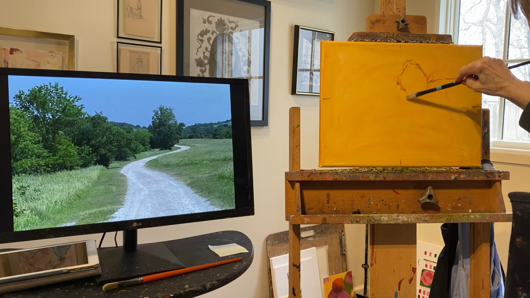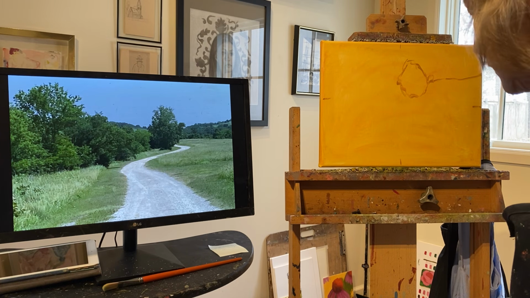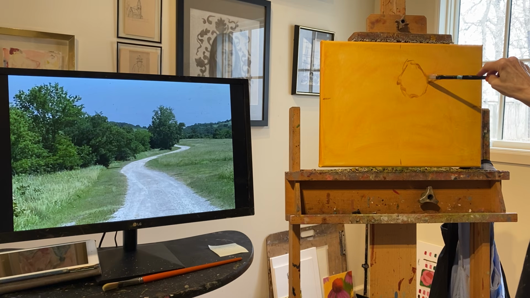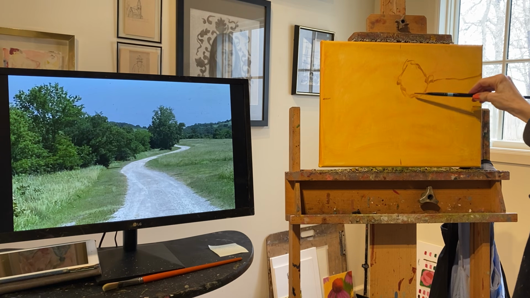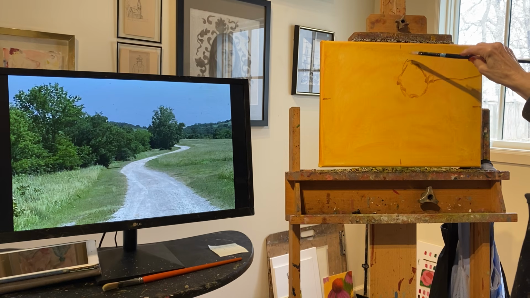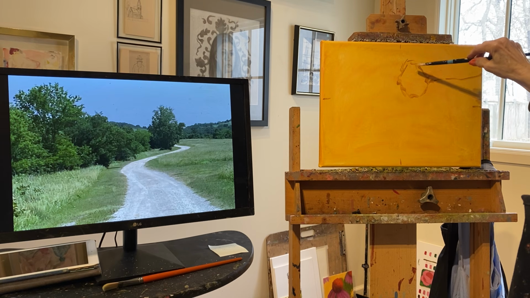Think of a tree as just a big plant. So, you've done plants before. We've done flowers, plants. That's all a tree is, a plant.